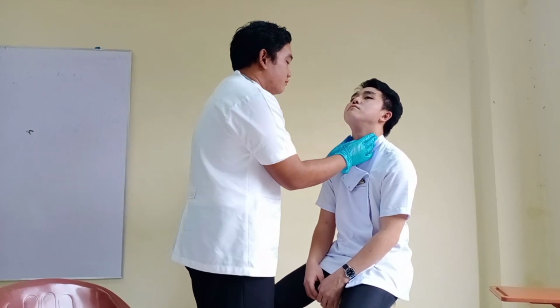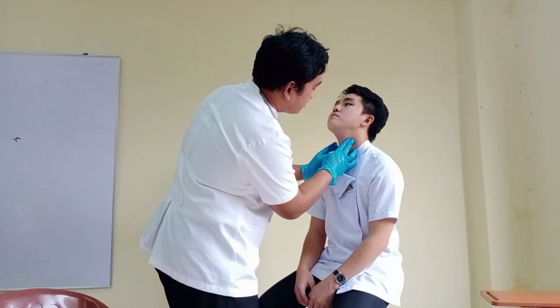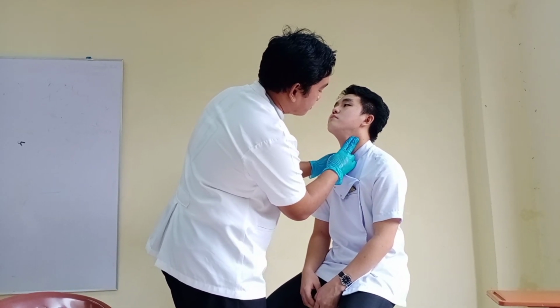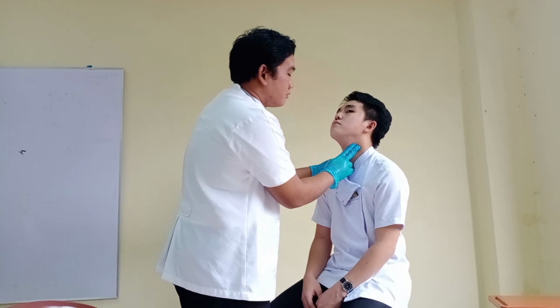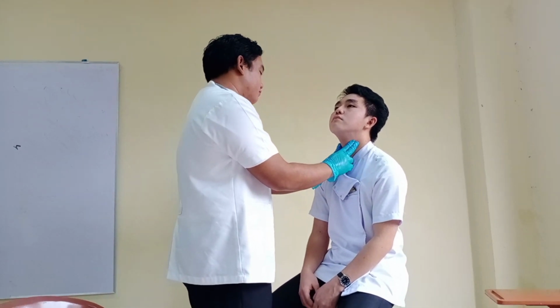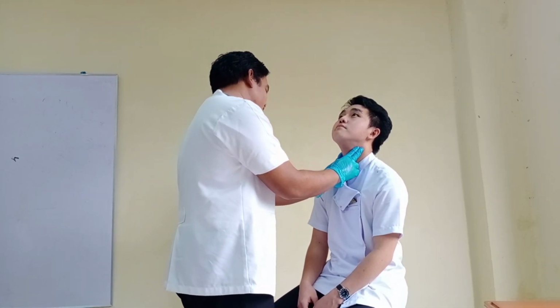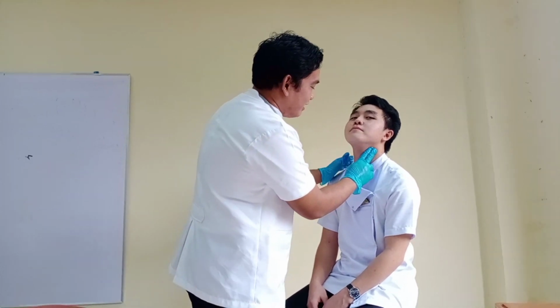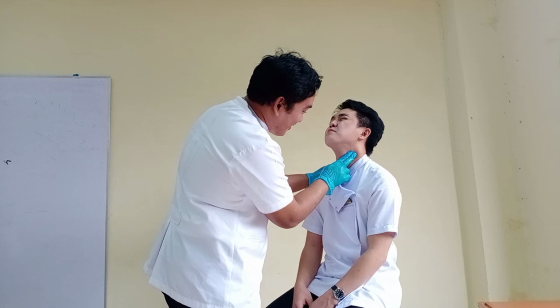Locate the lymph nodes and assess the size, shape, symmetry, mobility, and tenderness. This is to ensure the neck lymph nodes are non-tender and not inflamed. Palpate them with your finger pads while moving in a gentle rotating motion. This gentle rotating motion is needed in order not to cause pain to the client.